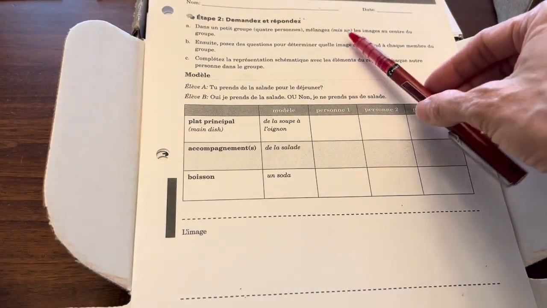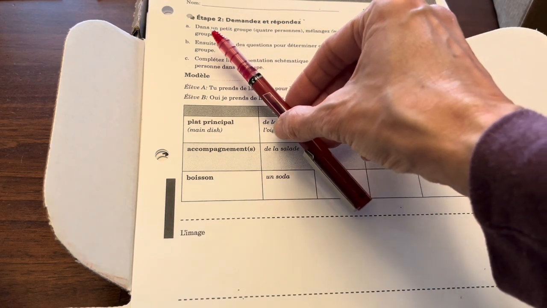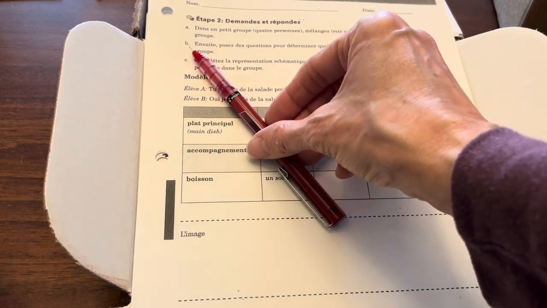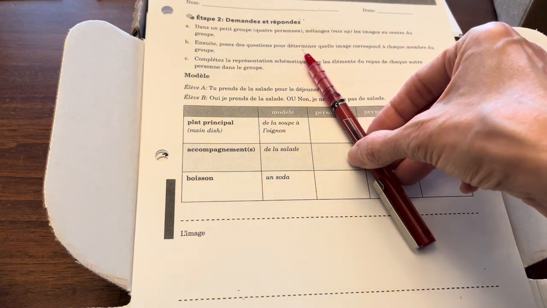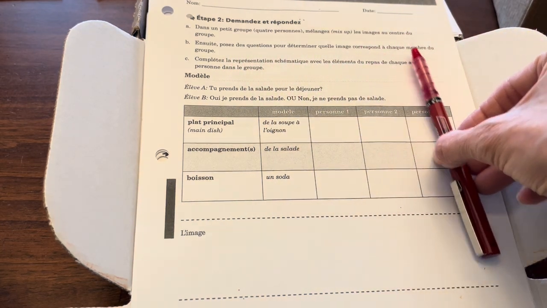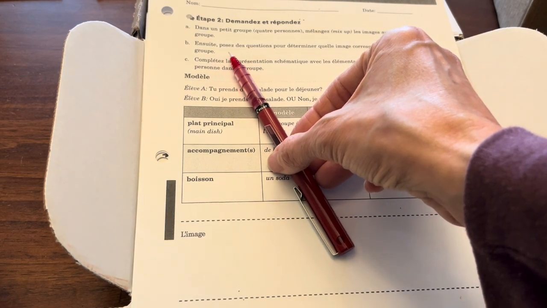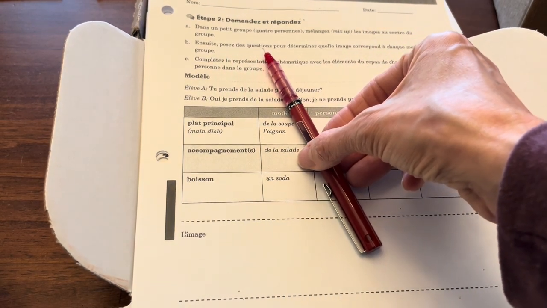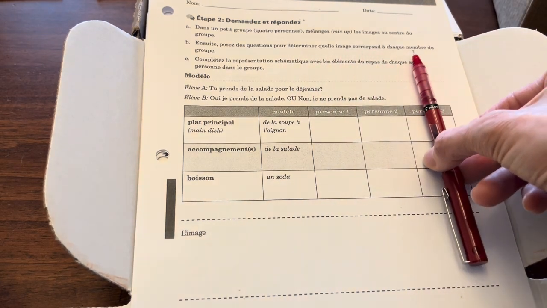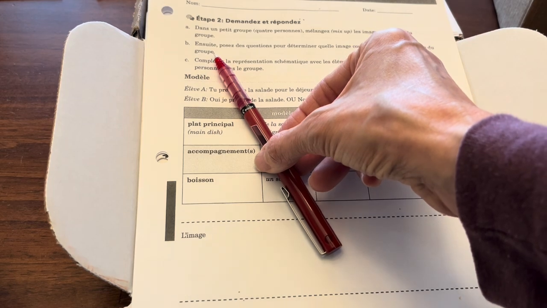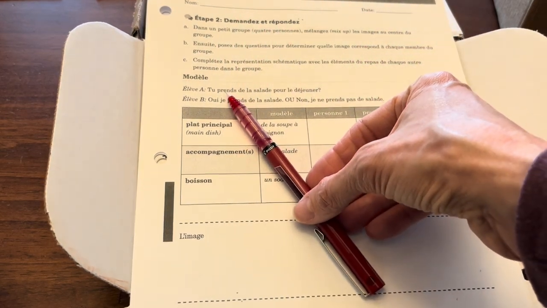Okay, so once you've got the pictures spread out in the middle of you all, then you have completed part A. You're ready to move on to part B. It says, ensuite, posez des questions pour déterminer quelle image correspond à chaque membre du groupe, which means then ask questions to one another to determine which picture corresponds to which member of the group. Okay, so again, you're probably immediately going to know whose is whose. That's okay. I still want you to do this, okay?